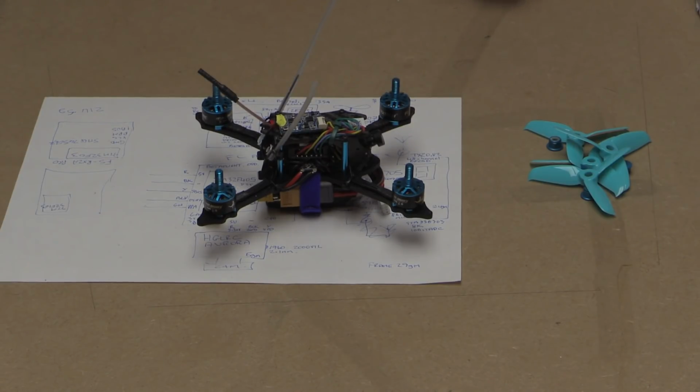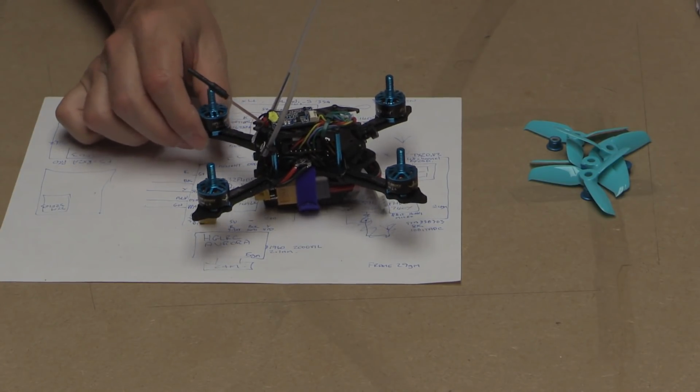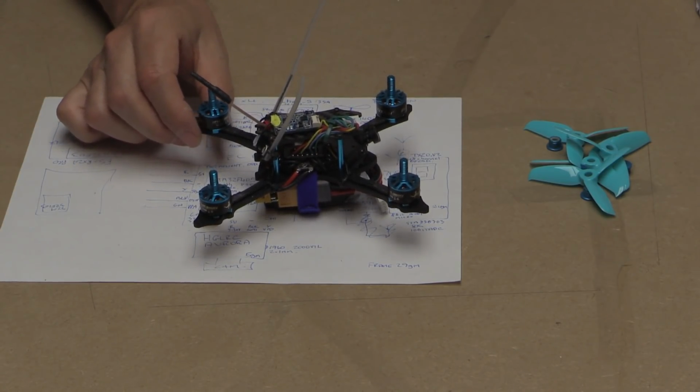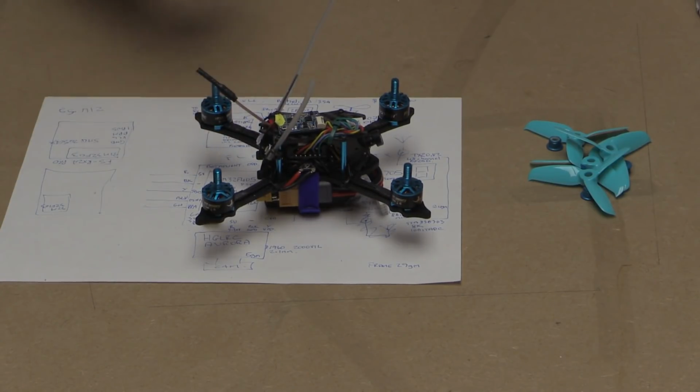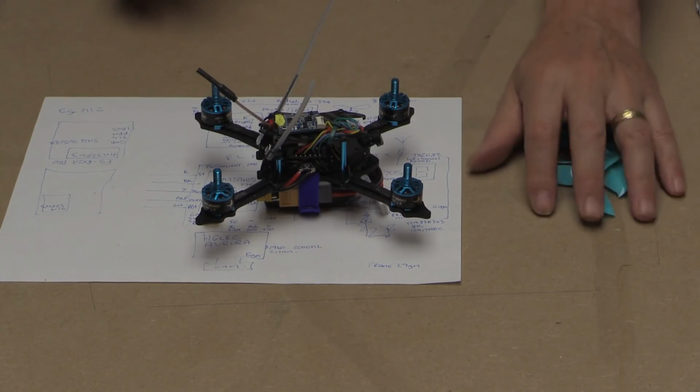So we're going to be looking at some different receivers and transmitters in a separate video. For now, I just wanted to get this basically up and ready to run, and then we'll do a separate video on flight testing and things. I just want to make sure it's all set up properly and everything else.